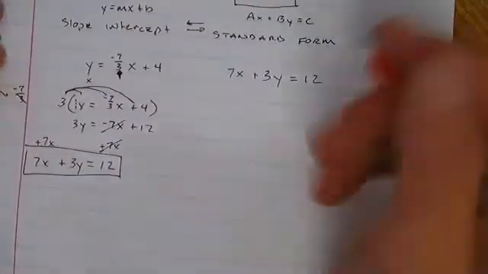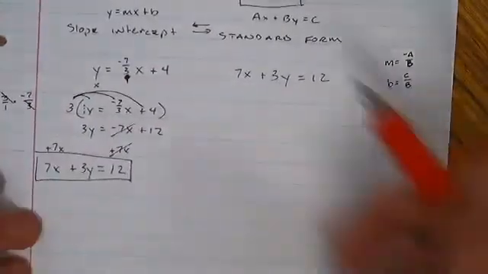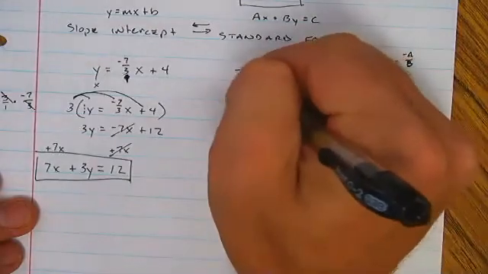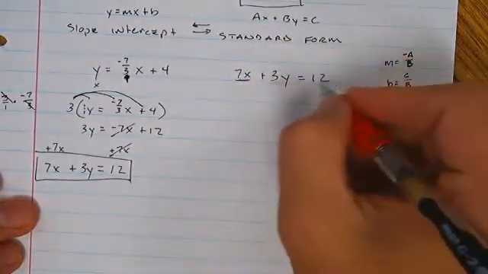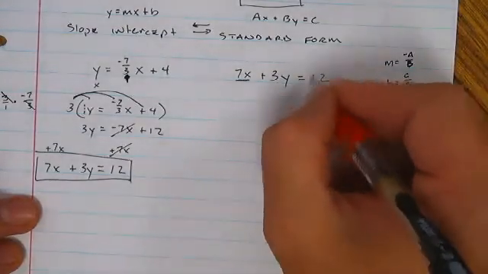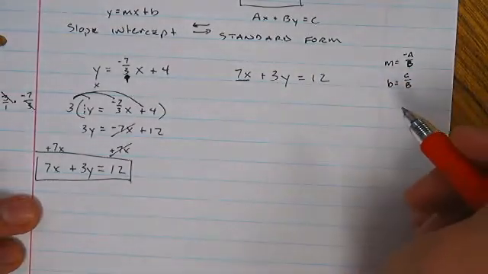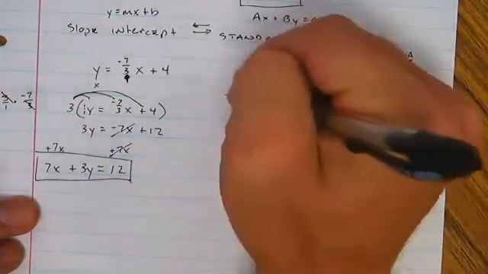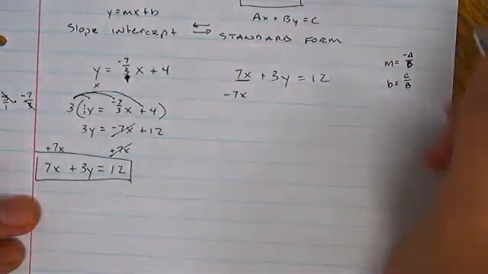So the first thing I want to do to convert this is move that 7x. I need this x term on the right side if I want to go to slope-intercept. Slope-intercept always shows x opposite y, on the opposite side of the equal sign from y. So I'm going to subtract 7x.